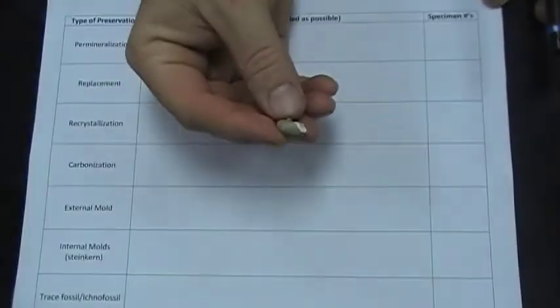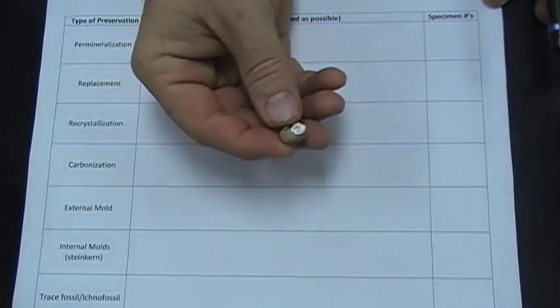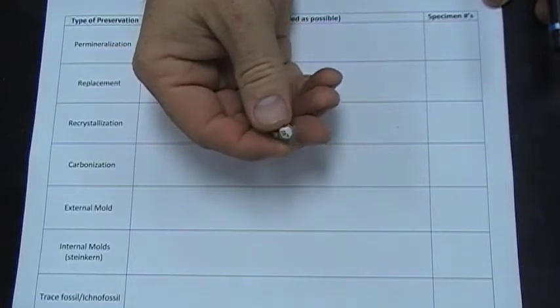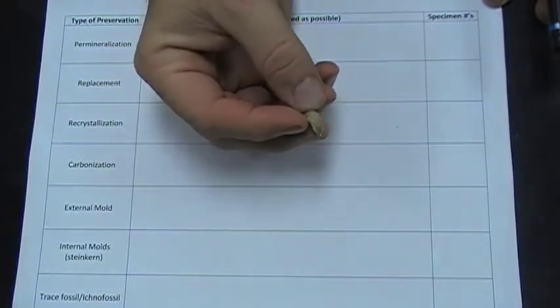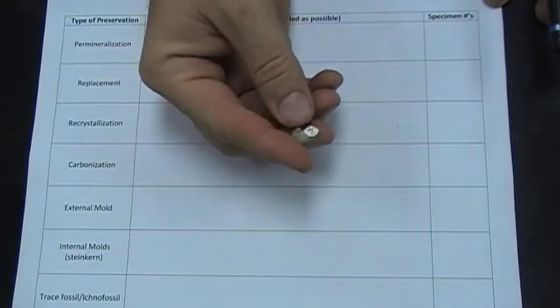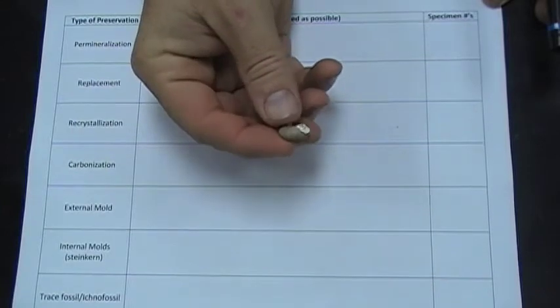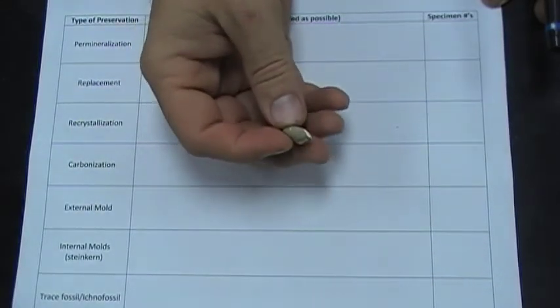If we look at most of the aspects, there's not nearly as much pore space in your shells as there is in fossil bone or fossil wood. So we can automatically start to think about removing permineralization. Or on the flip side, we can think about it this way: shells, as I keep turning this around in my hands, are more likely to undergo recrystallization. So we're still left with permineralization and recrystallization.